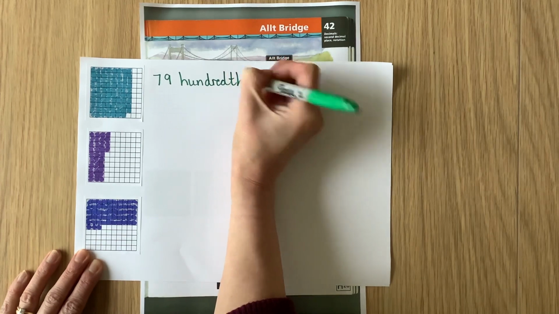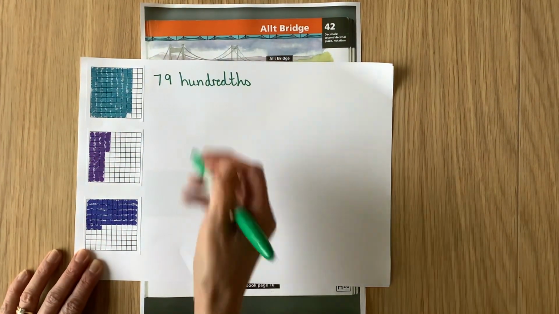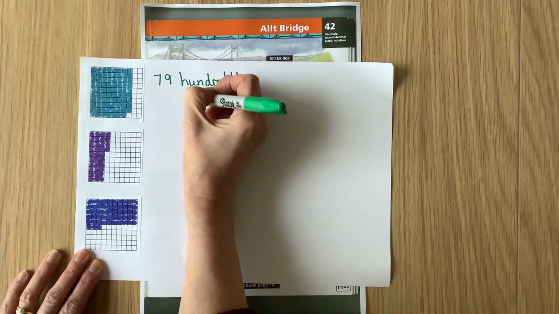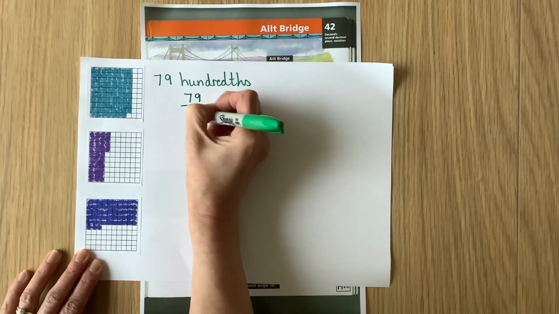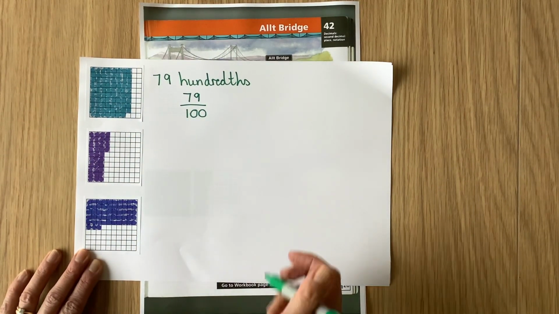79 out of the 100 pieces. Now I can write 79 hundredths like that. I can write 79 hundredths like that. They both say exactly the same thing. How would I write it as a decimal?